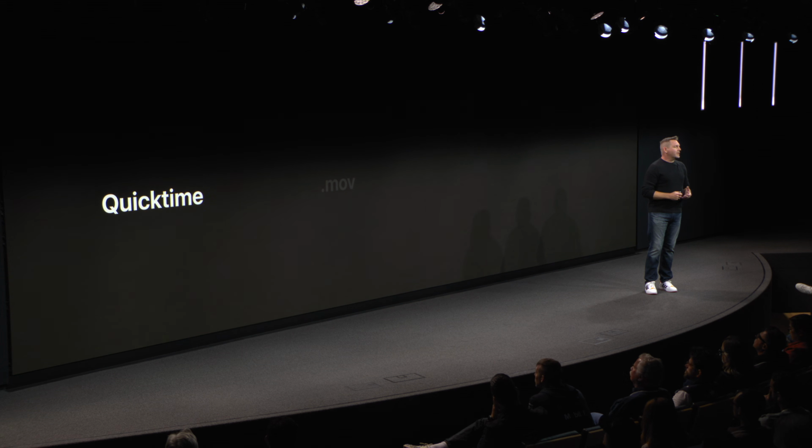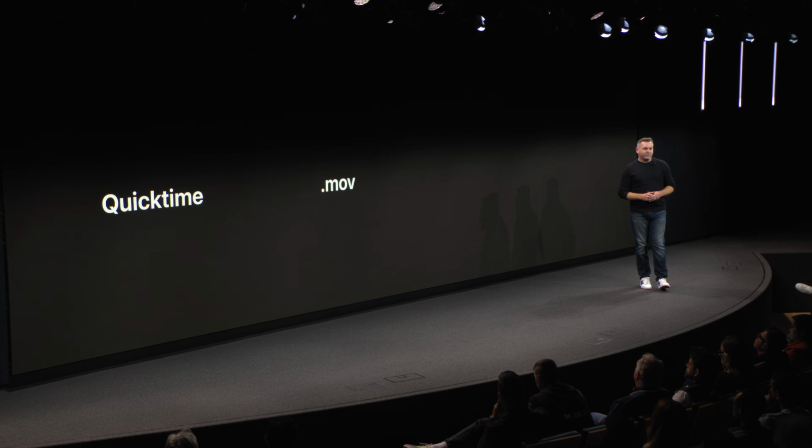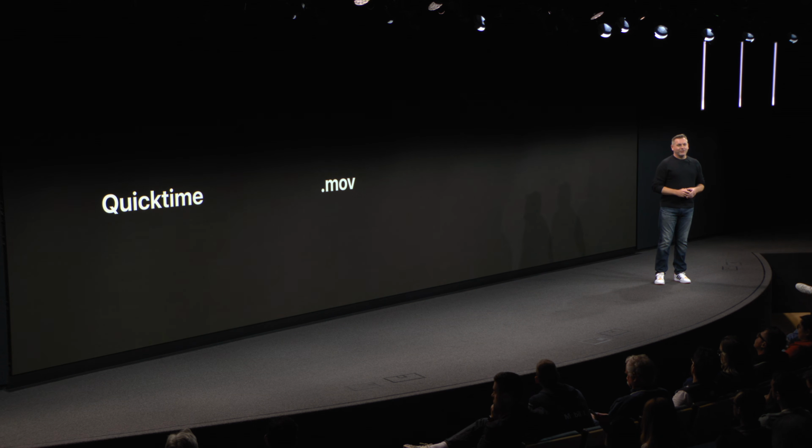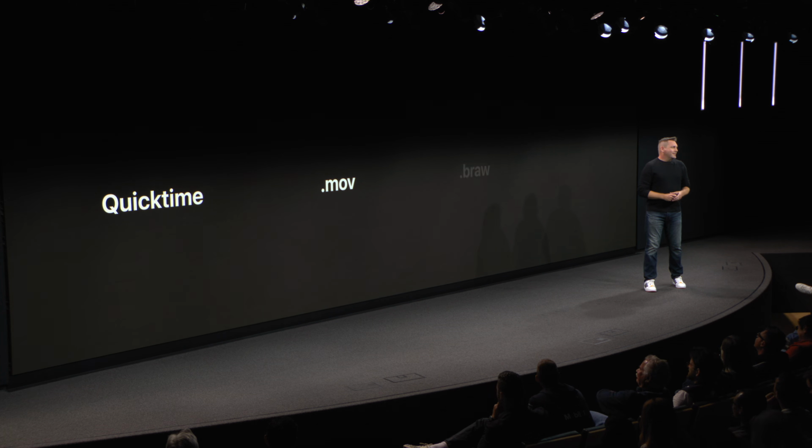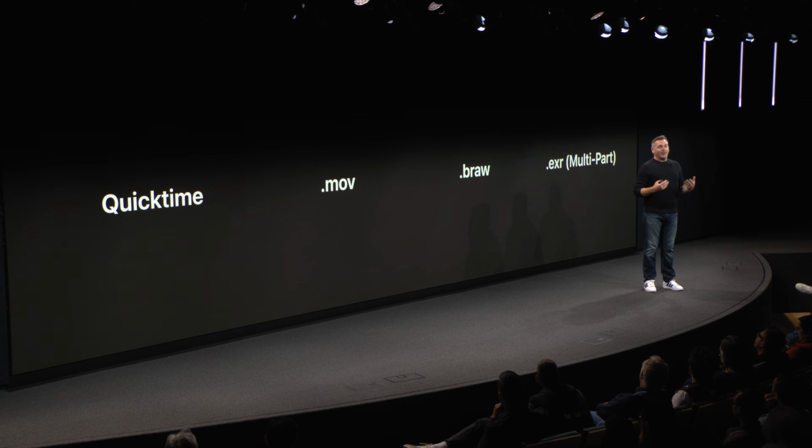Going a little deeper, let's look at the basic structure of the two AIV file types, production and delivery. Developers will recognize this as the QuickTime file format. Creatives, you'll recognize this as the MOV file. And just remember, they are one and the same. It's worth noting that developers like Blackmagic chose to store AIV data in their own format, like BRAW. And also for visual effects workflows, AIV takes advantage of multi-part EXR.